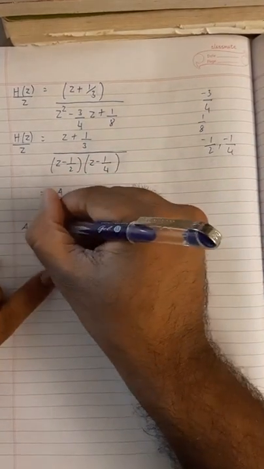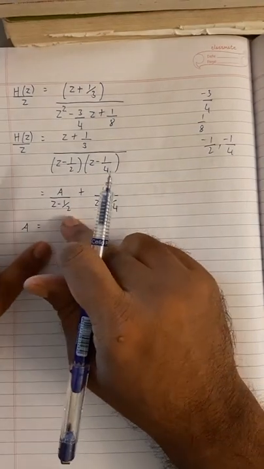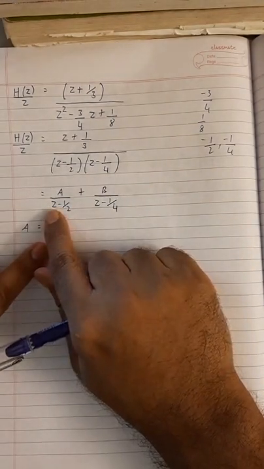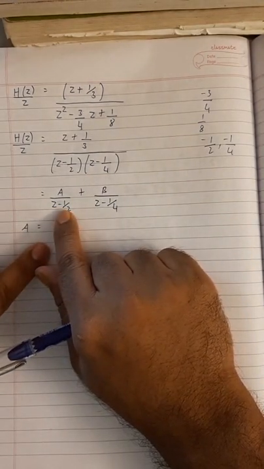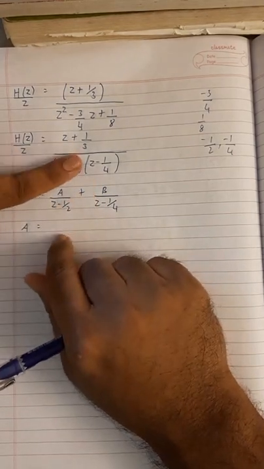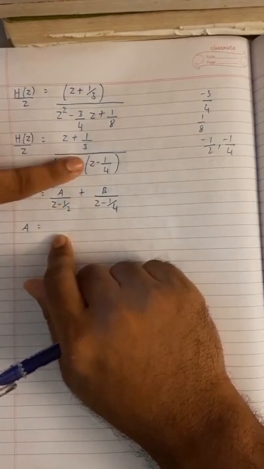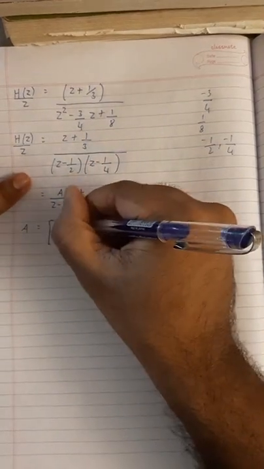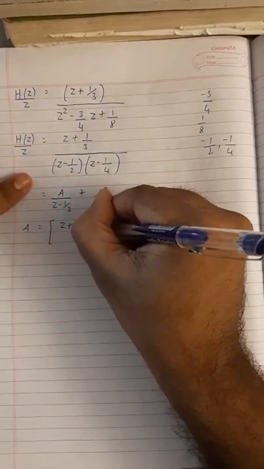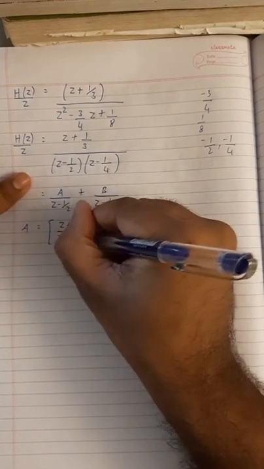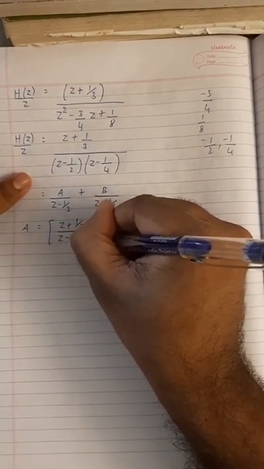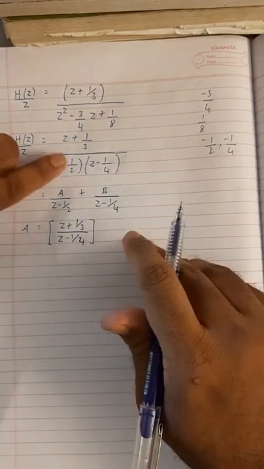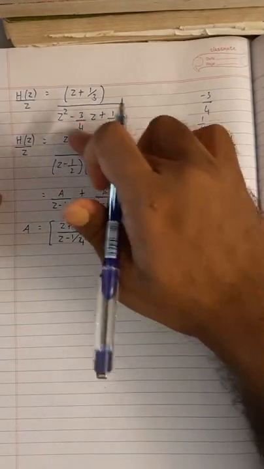For a, the denominator is z minus 1 by 2, so in this expression I will remove that factor and write the remaining expression, that is z plus 1 by 3 by z minus 1 by 4.